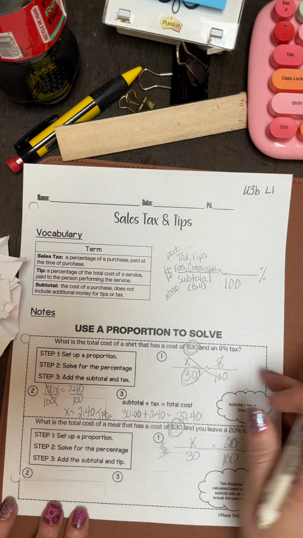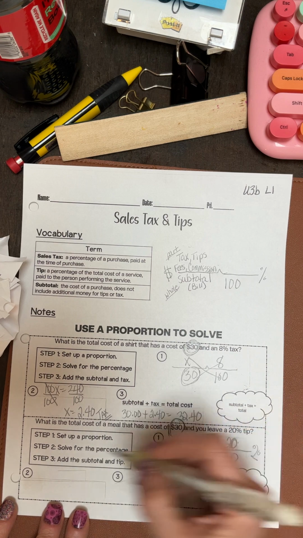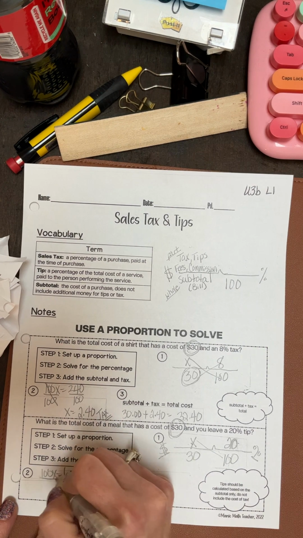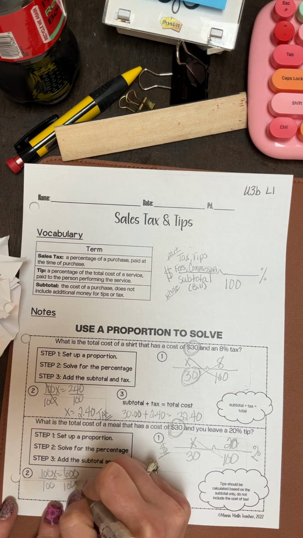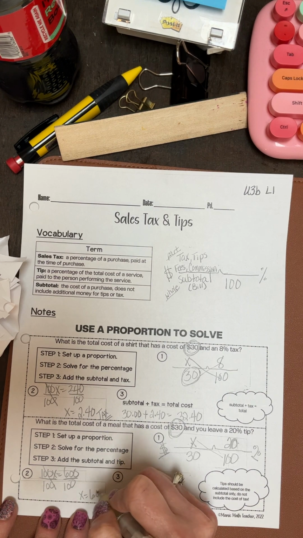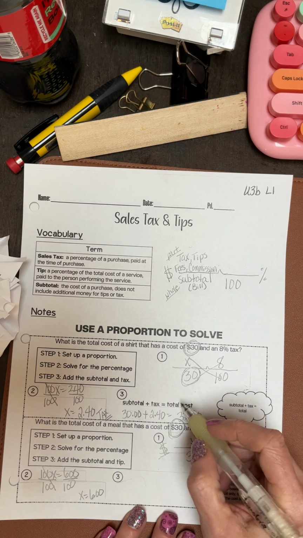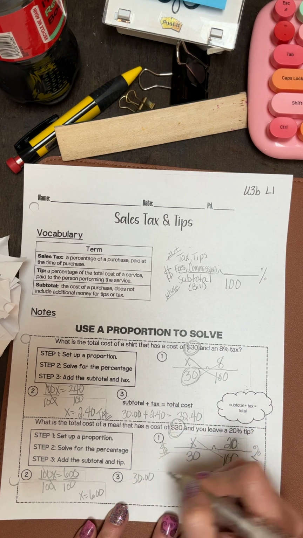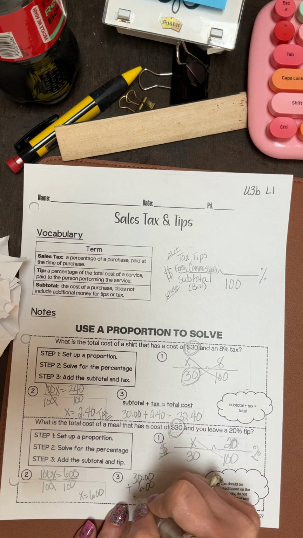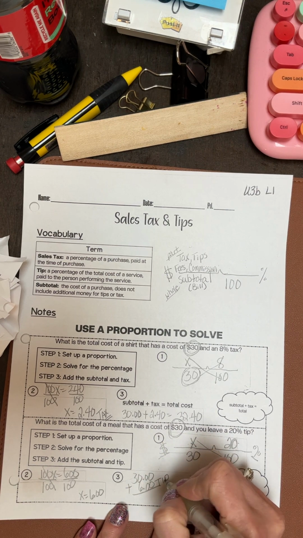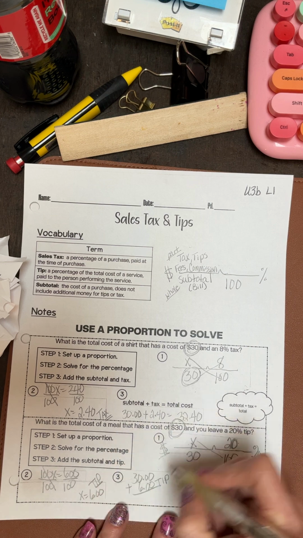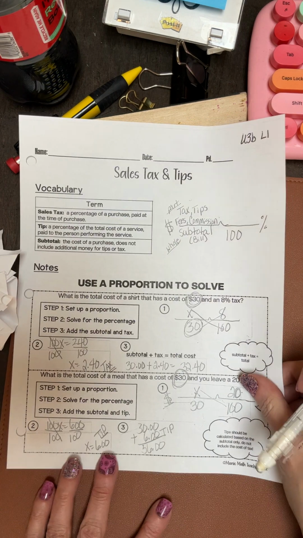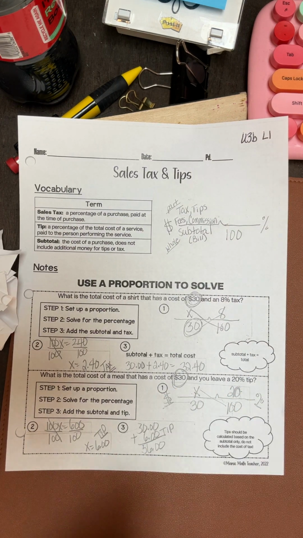Okay? So now our proportion is, we're going to cross multiply and we get 100x equals 600. Divide both sides by 100. And x is going to equal $6. We take our subtotal, the amount of our meal, $30, plus the $6 that we just found. This is our tip. And we add those and we get $36. So that's basic taxes and tips.